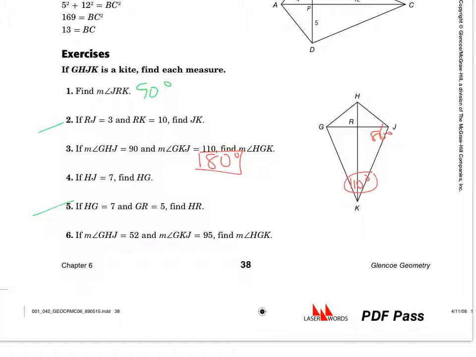We'll do one more like that at the bottom of this page. And number 4, if HJ is 7, then GH is also going to be 7. Remember, we've got two sets of consecutive sides being congruent. Okay, so those are easy problems to solve.